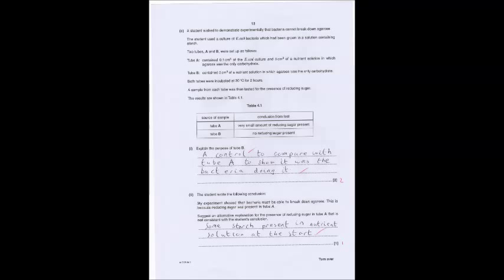A student wished to demonstrate experimentally that bacteria cannot break down agarose. The student used a culture of Escherichia coli, E. coli, bacteria which had been growing in a solution containing starch. Two tubes A and B were set up as follows. Tube A, actually you can read all that. Anyway, explain the purpose of tube B, which has no reducing sugar present. It's a control to compare with tube A to show that it was the bacteria doing it and not some other force.